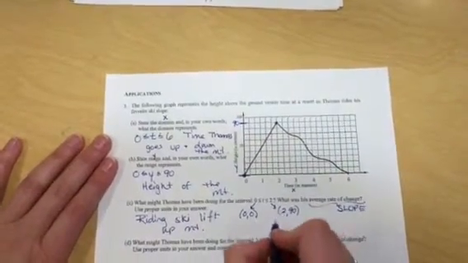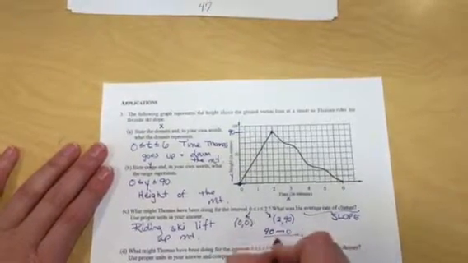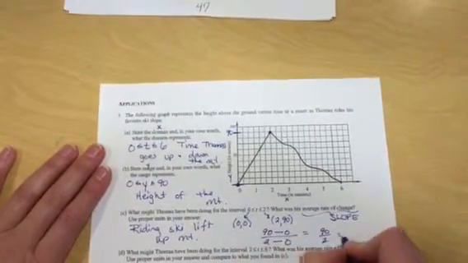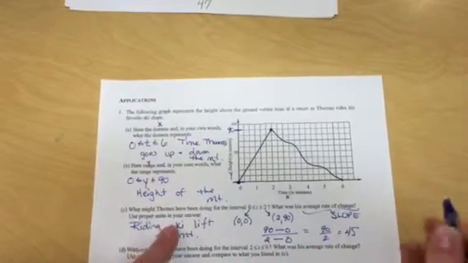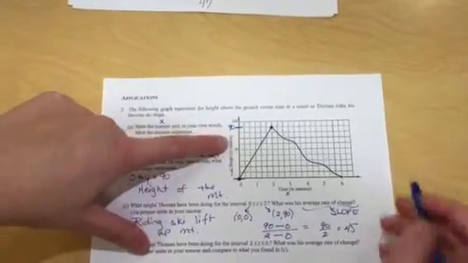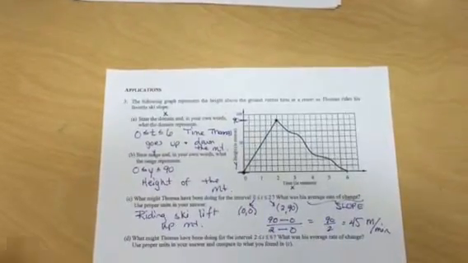Now I can do my slope formula. y2 minus y1 over x2 minus x1. That's 90 over 2, which is 45. We need proper units. On top, that 90 is measuring the height in meters. Over, on the bottom are my t's, which are measured in minutes. So that's the average rate of change.